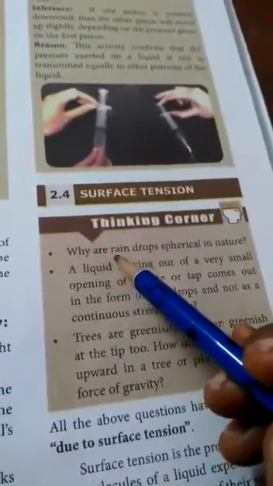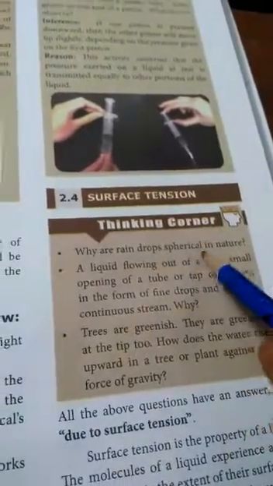This is also an activity. First, surface tension. Thinking corner. Why are raindrops spherical in nature?